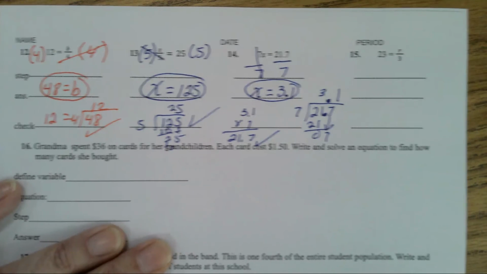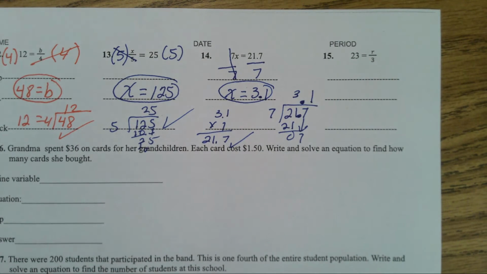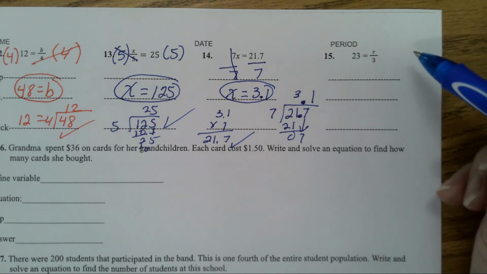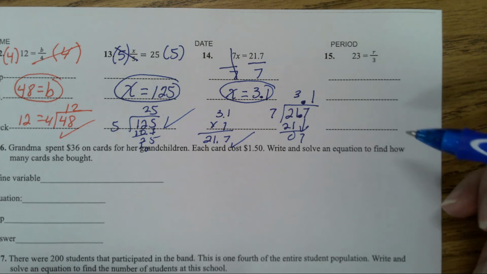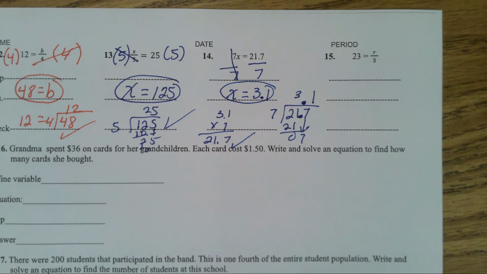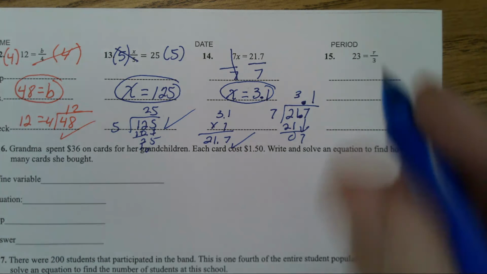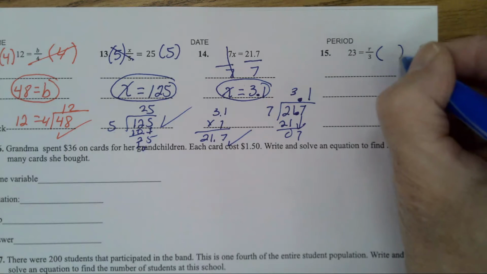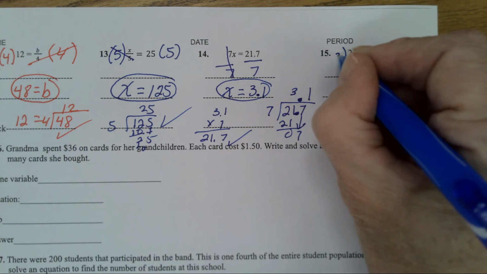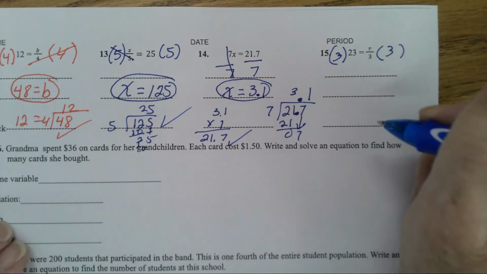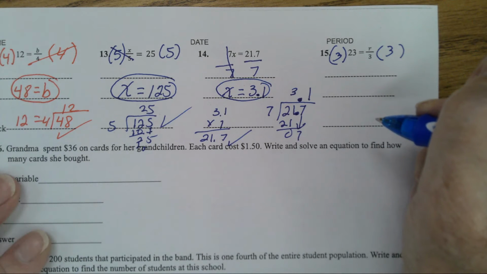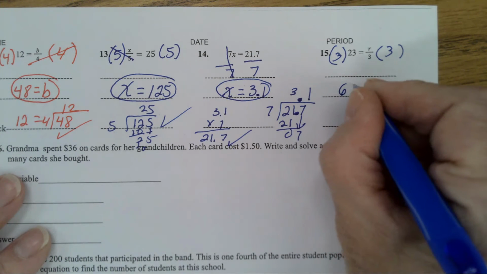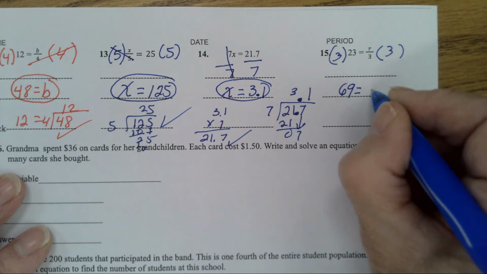Number 5. This problem says 23 equals r divided by 3. Jeremiah, what will undo dividing by 3? Multiplication. Yes. So, and we show multiplication with parentheses. Nice job. 23 times 3 is 69, and that will equal r.